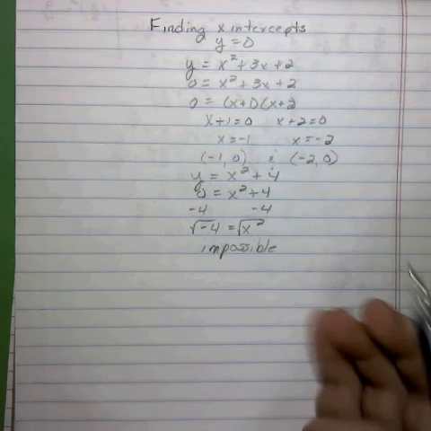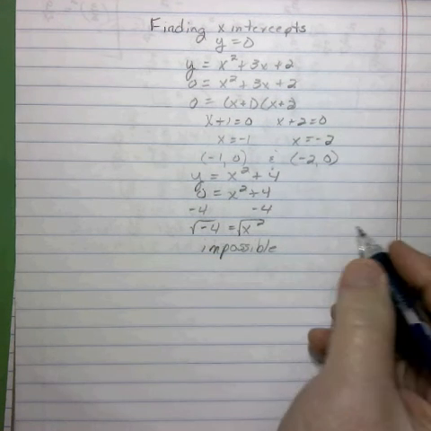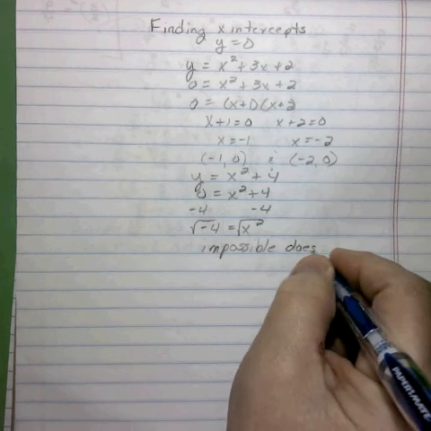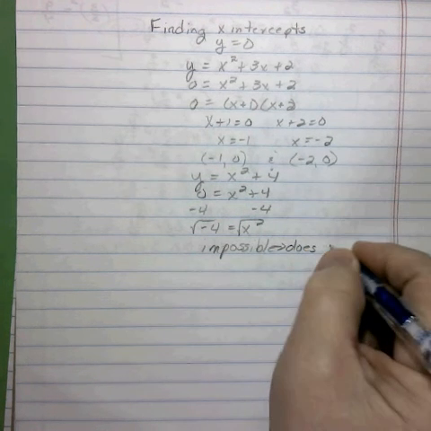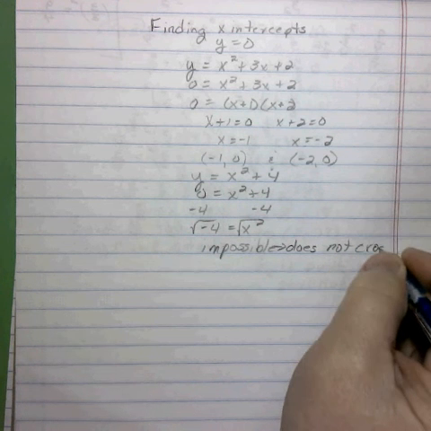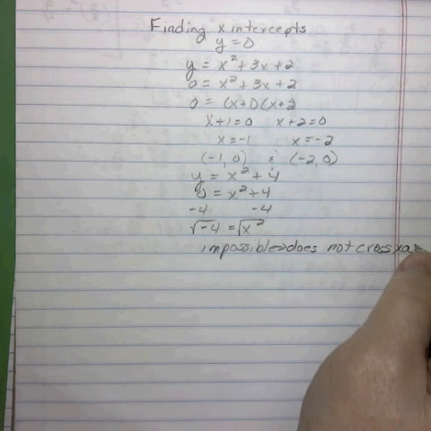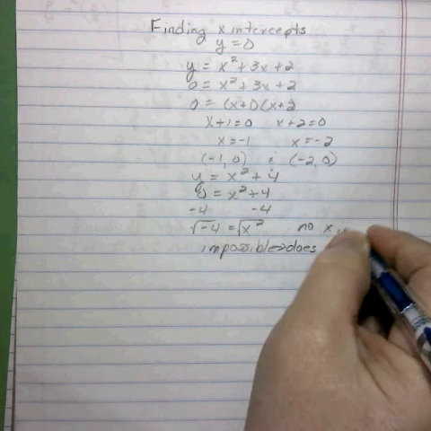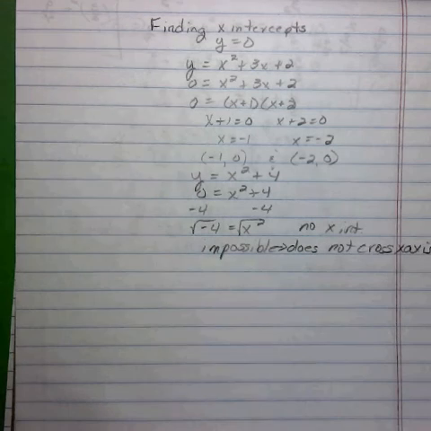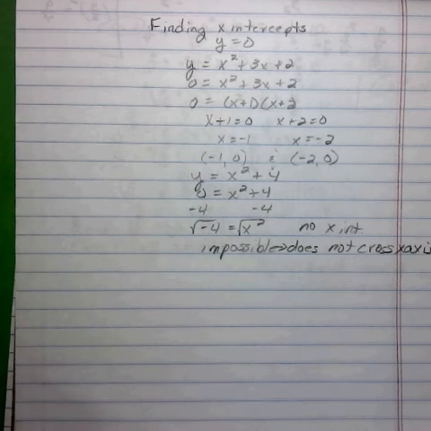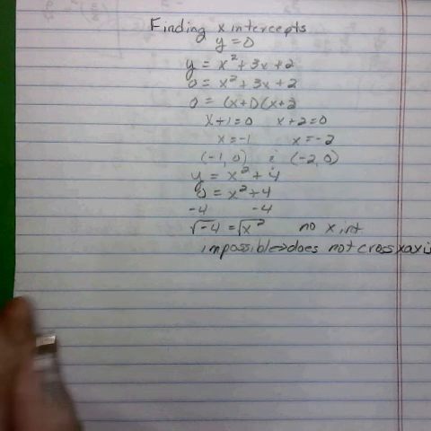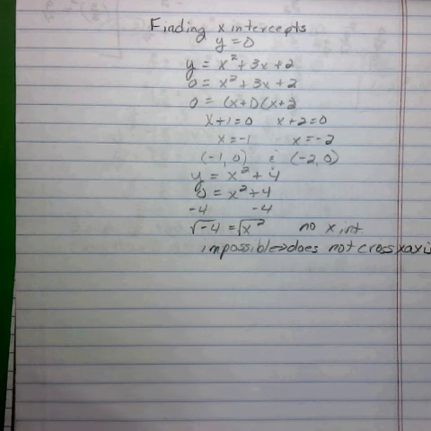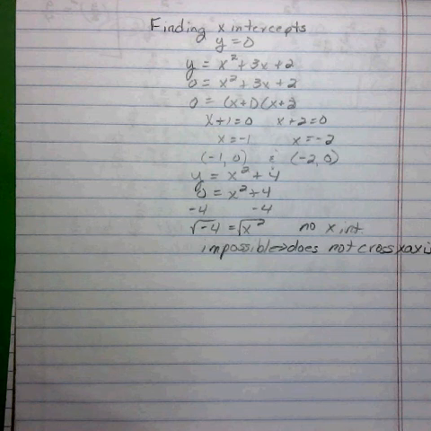It was impossible to factor, so that would tell us that this graph does not cross the x-axis. So there are no x-intercepts. And again, if we graphed it with our graphing calculator, we could visually see that very quickly. And we would know mathematically we could not find an x-intercept.